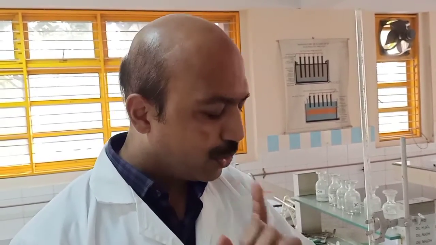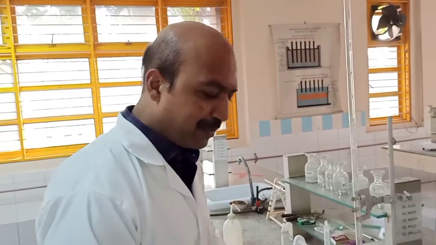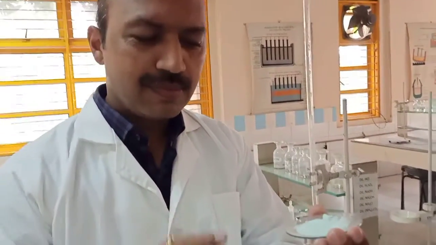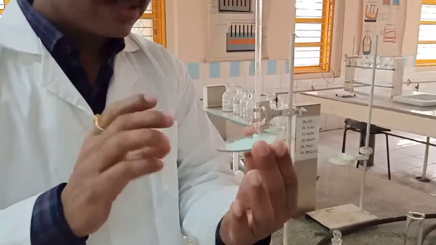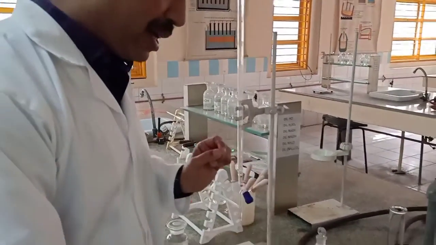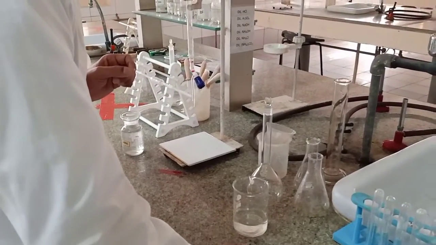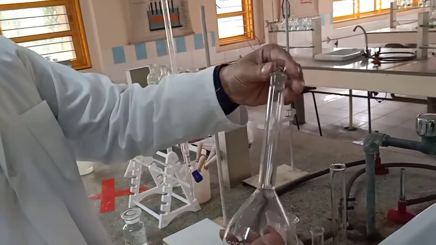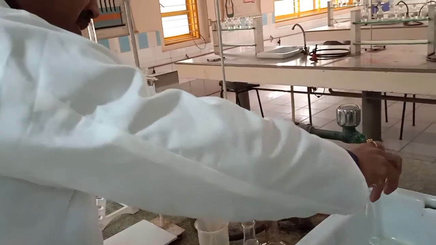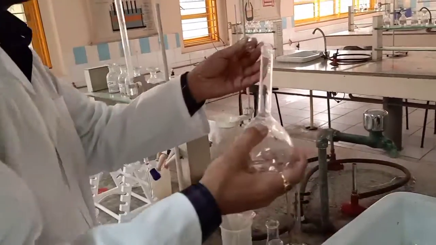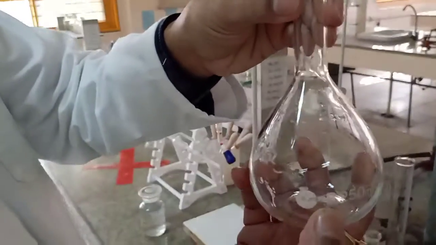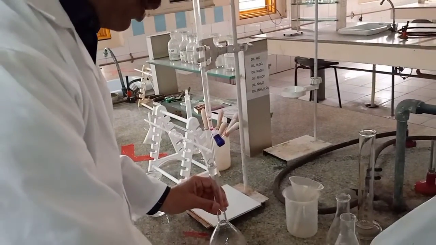What we need to do is, listen to me carefully. This is your Mohr salt, slightly greenish in color, okay? And I am to prepare a solution. Obviously I require a standard measuring flask. And you can see that the flask has an exact volume of 250 ml. It is mentioned over here also, fine. Then what do I require?